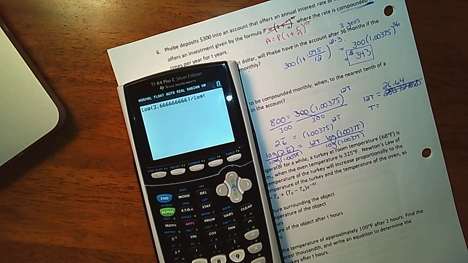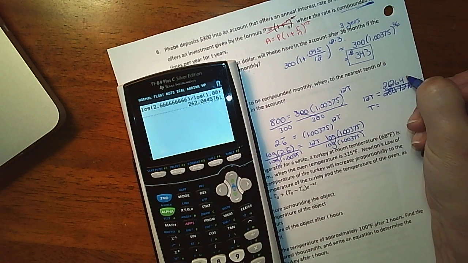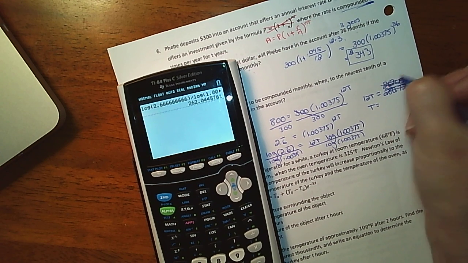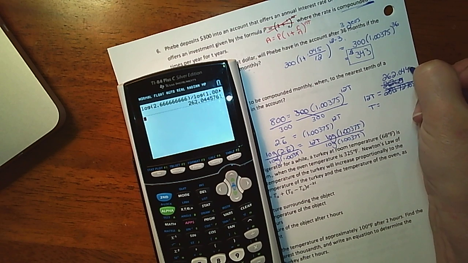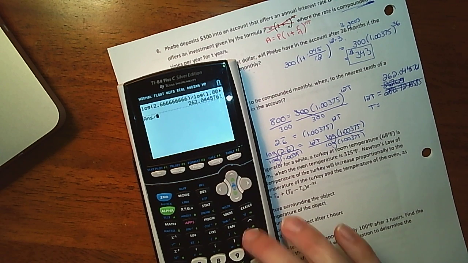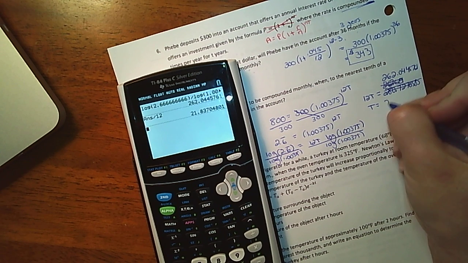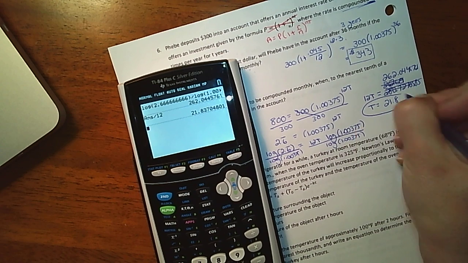Divided by log 1.00375. There we go. See what happens when you don't type in correctly in your calculator? Divide that by 12, and there's the answer, 21.8.